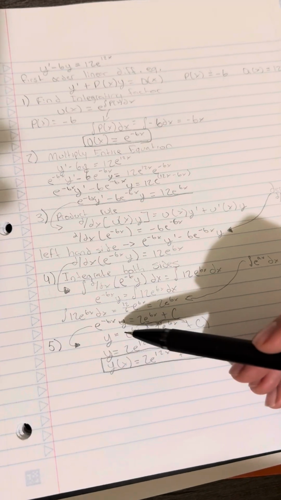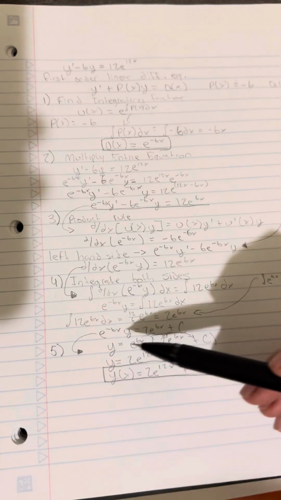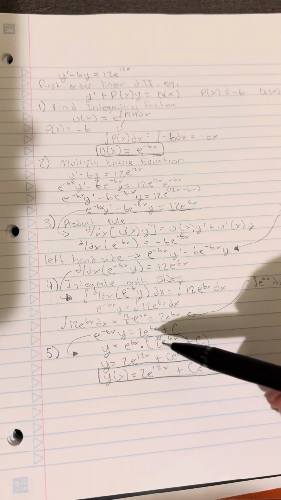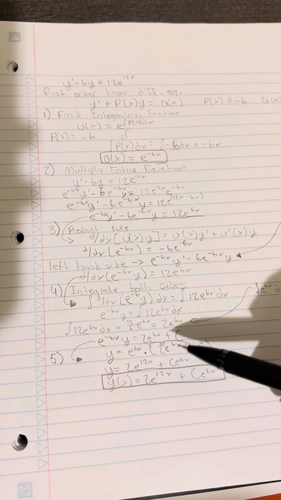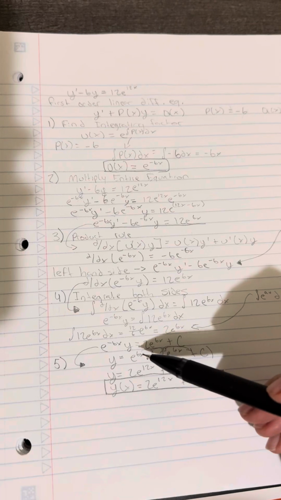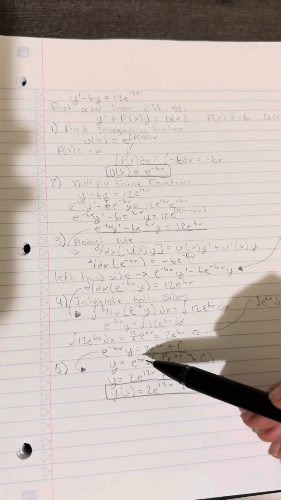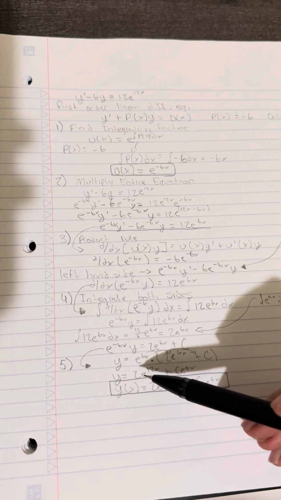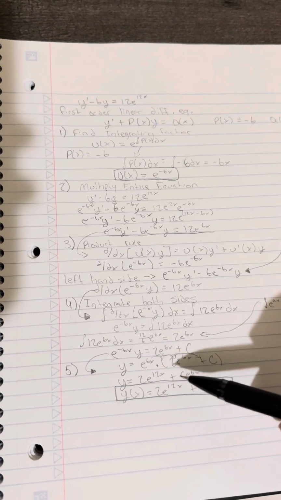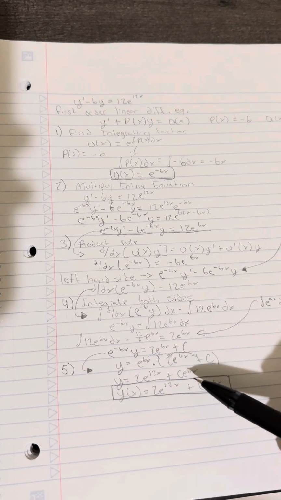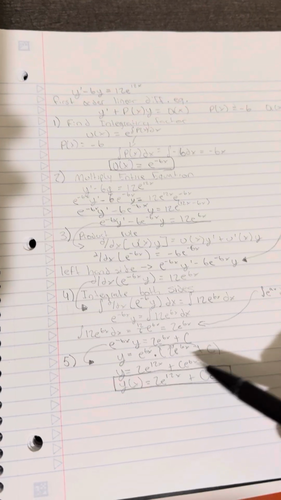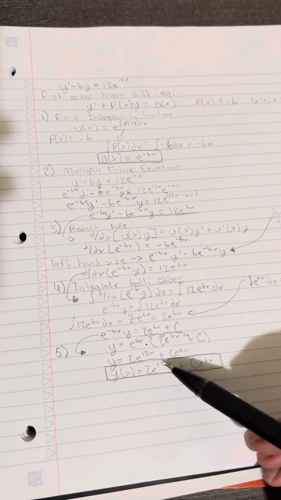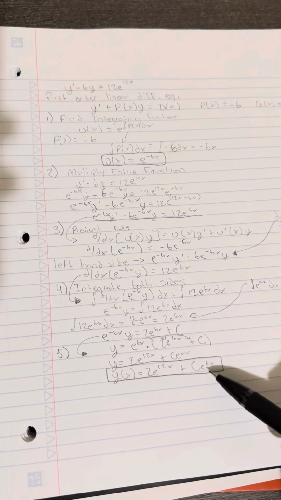In step 5, we just do y equals e to the power 6x times 2e to the power 6x plus c. So we just distribute the e to the power 6x. So y would equal 2e to the 12x power plus c e to the power 6x. So our final answer would be y(x) equals 2e to the power 12x plus c e to the power 6x.